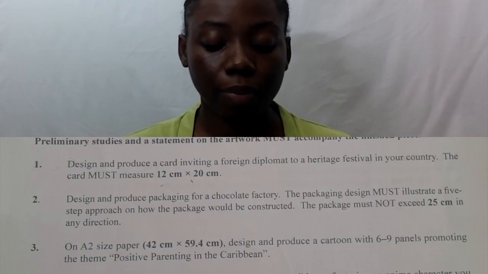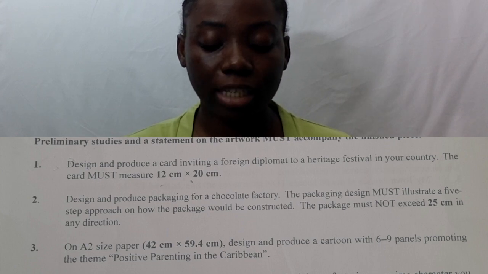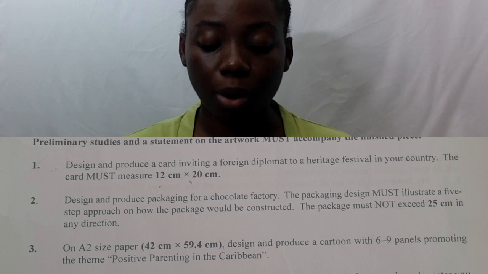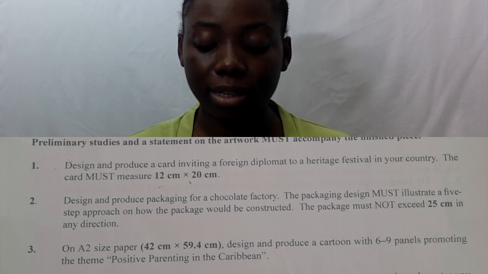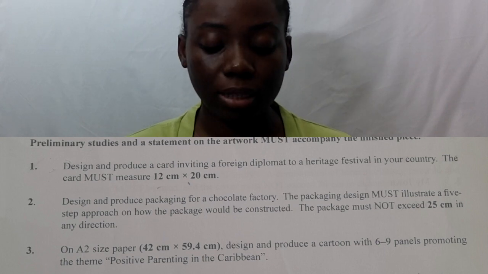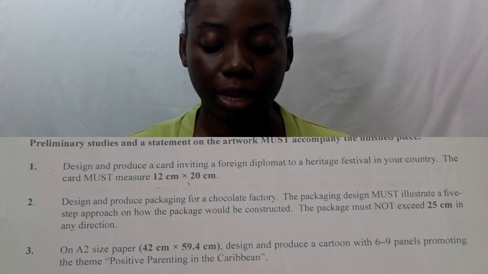Number 3, on A2 size paper, 42 centimeters by 59.4 centimeters, they're giving you the size. Design and produce a cartoon with 6 panels promoting the theme positive parenting in the Caribbean. So what this is saying is that you're going to design a cartoon, and it said 6 to 9 panels.